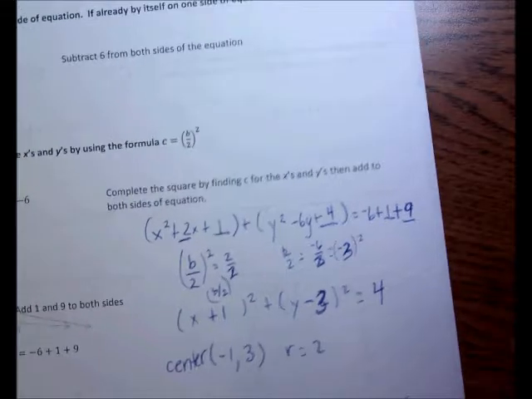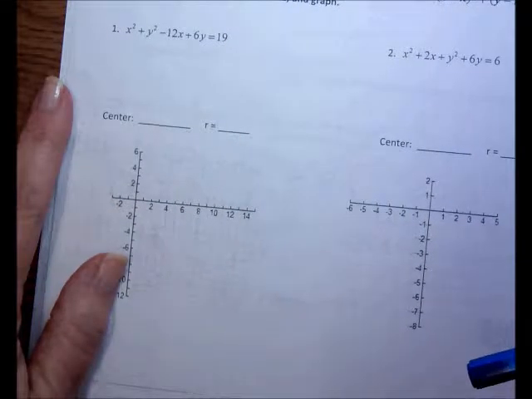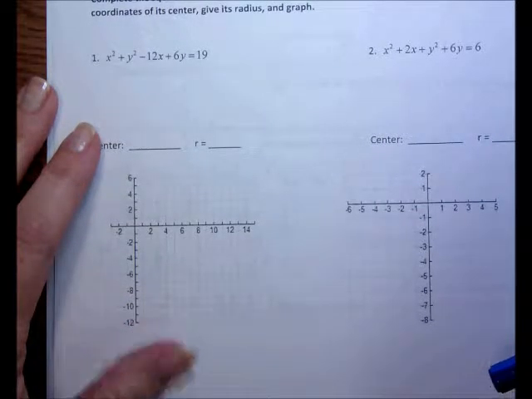So let's go through and do some different types of equations. I'm going to do them pretty quickly, so pause if you need to.